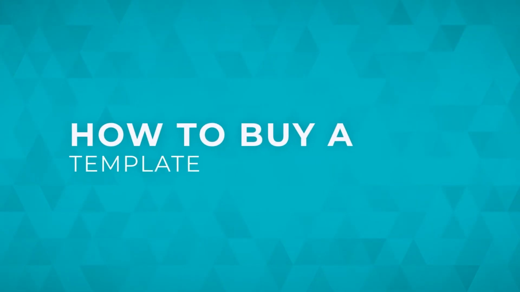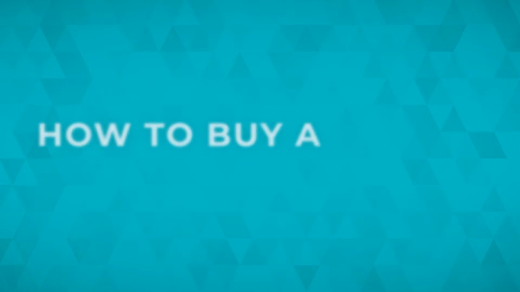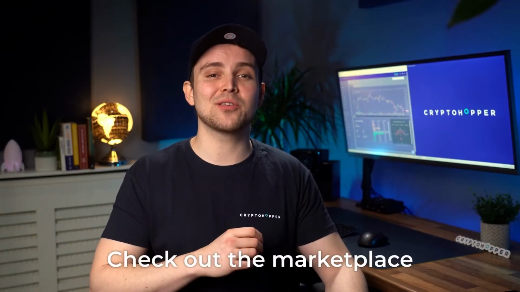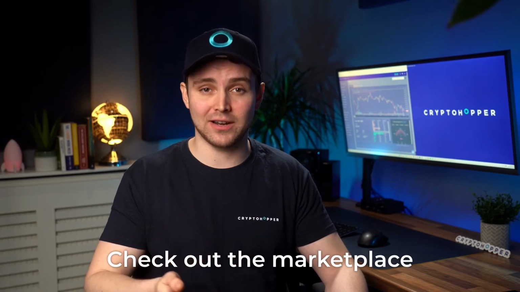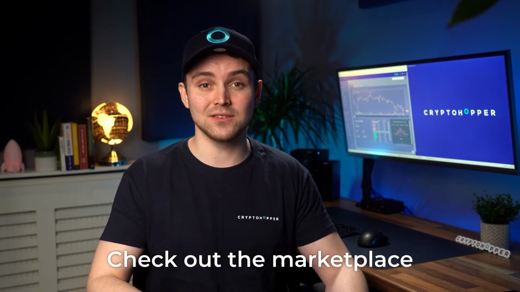How to buy a template. Most marketplace sellers offer templates to support traders quickly set up their hoppers. In many cases, a seller will ask you to purchase their tailor-made strategy that complements your downloaded template. Check out Cryptohopper's marketplace and explore some strategies and templates from sellers to find out which template complements which strategy.